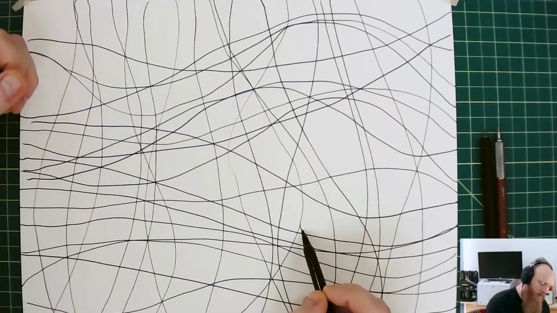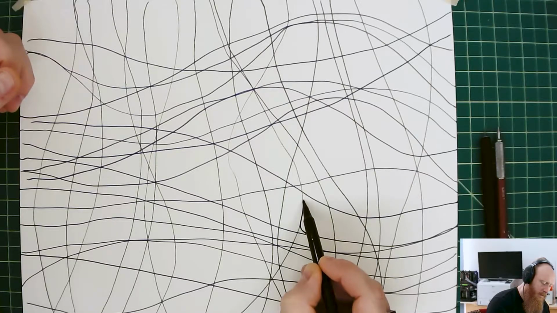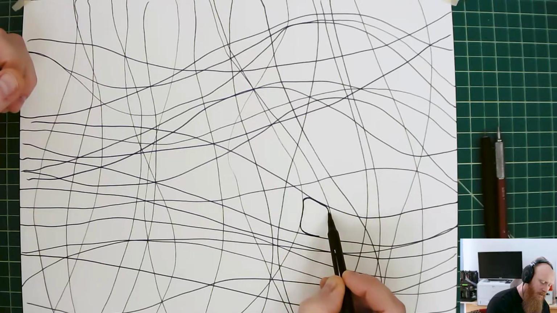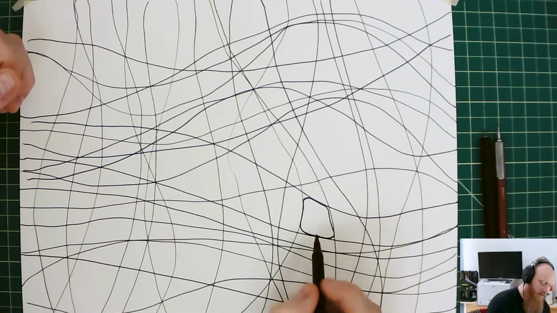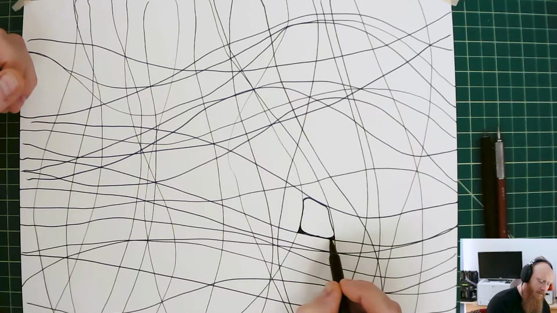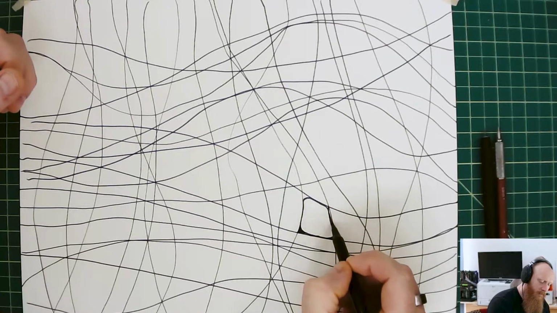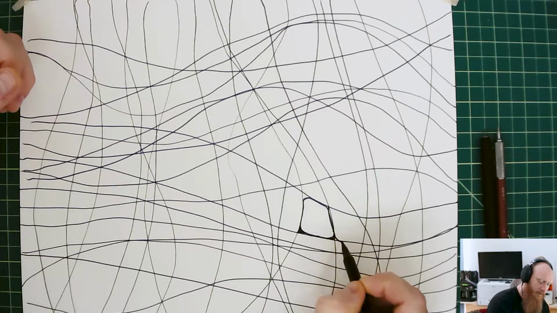I find for me, I do a lot of softening of edges to get into those dense intersections, finding a shape within some of the intersections there, calling it out, letting it work into its neighbor.